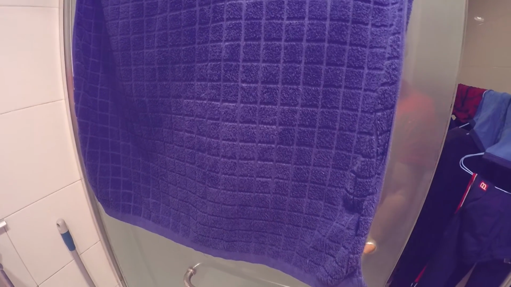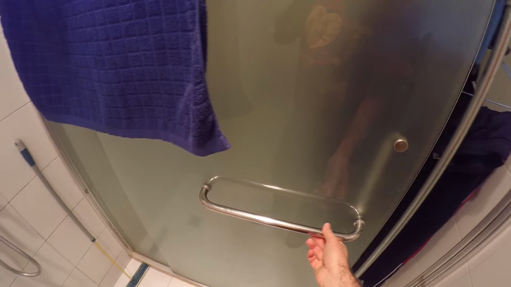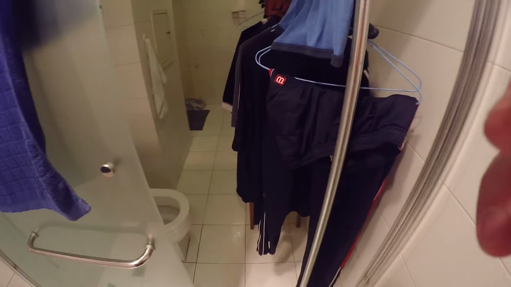This is a towel. I use the towel to dry myself off after I take a shower. And this is called a sliding door. It's called a sliding door because it slides. Alright, next I will show you the toilet.